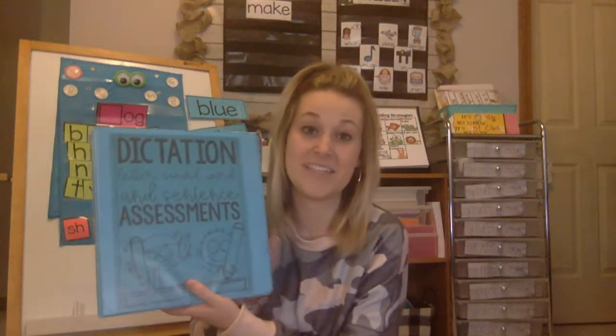Everyone, I just wanted to get on quickly to talk about this dictation binder. You can use it for letter names, letter sounds, words, sentences, and dictation sentences. When I created this, I did it to assess my students' writing goals and objectives.